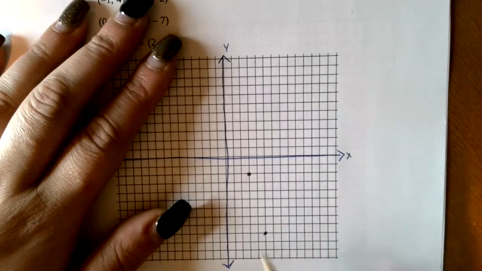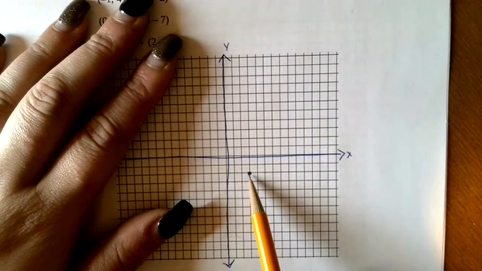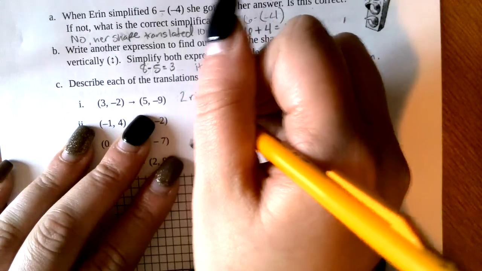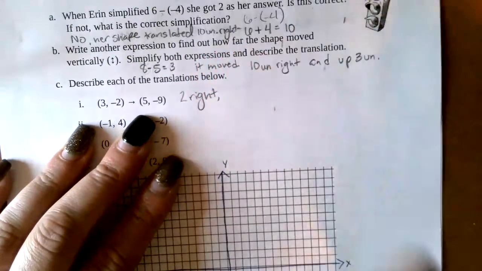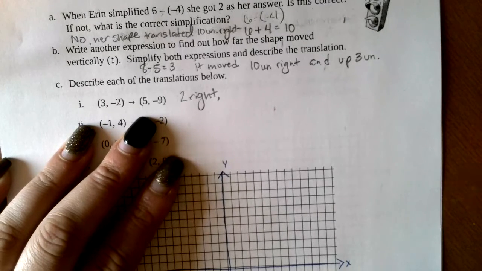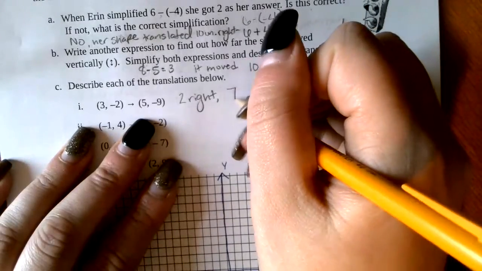So now I could ask, how many did I move to the right? I moved 1, 2 to the right, so up here, 2 right. And that got me here. And then how many down did we have to go? Let's see, 1, 2, 3, 4, 5, 6, 7. So 7 down.